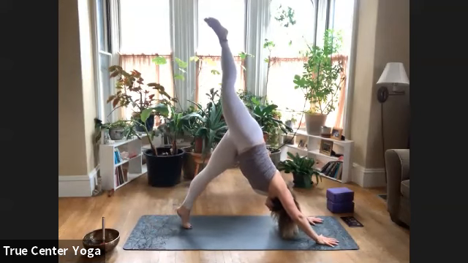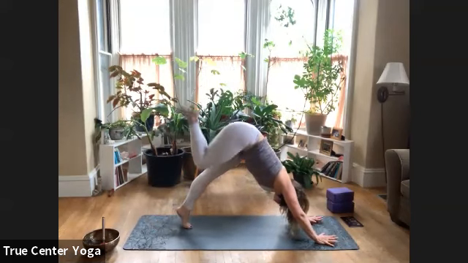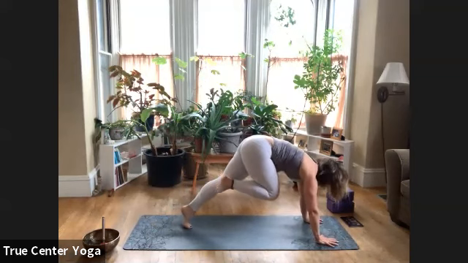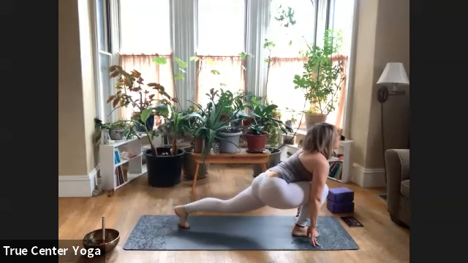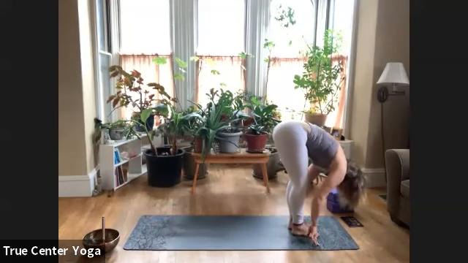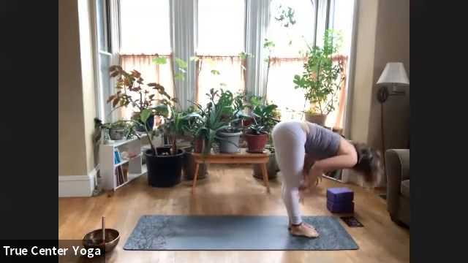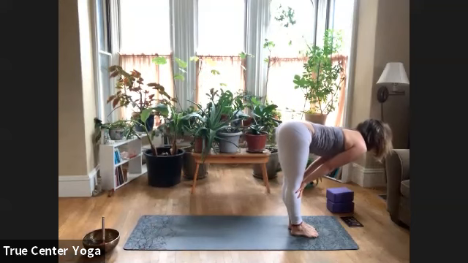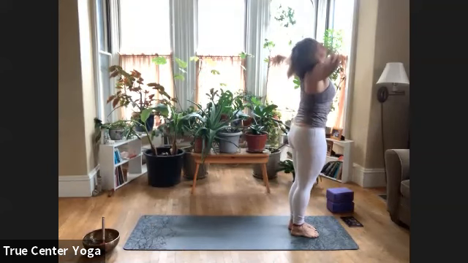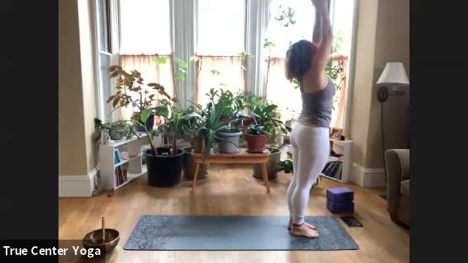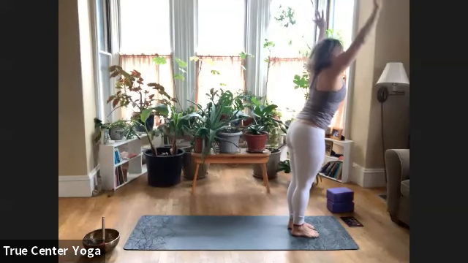Inhale, right leg lifts. Exhale, bend the knee, pull it tight into the belly, shift forward and step through. Inhale to fingertips. Exhale, step forward and fold. Inhale, halfway lift. Exhale, bow deeply. Soften the knees. Inhale, big sweep to the top. Palms touch, reach up, look up. Exhale, dive forward.